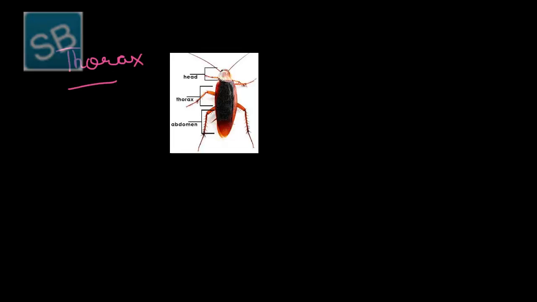Now let's study about another region, thorax. As it can be seen from the figure, thorax is a region found between head and abdomen.